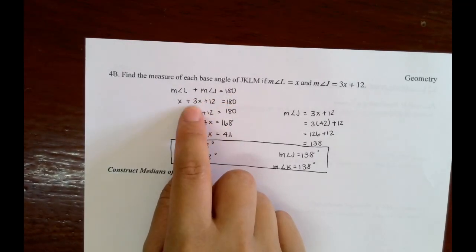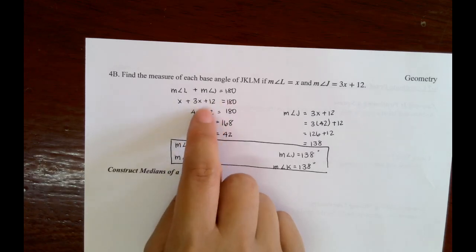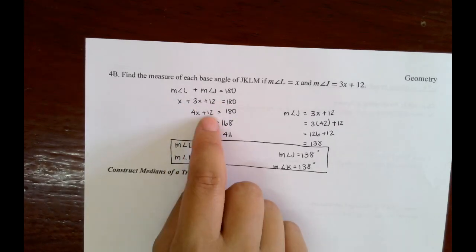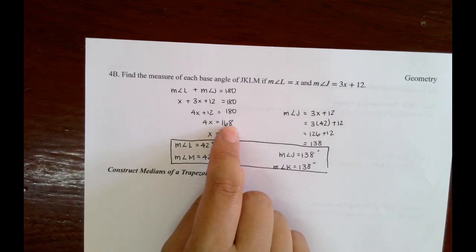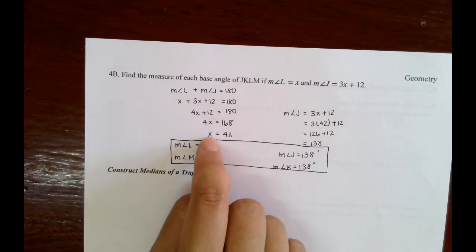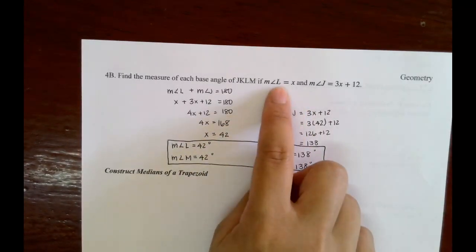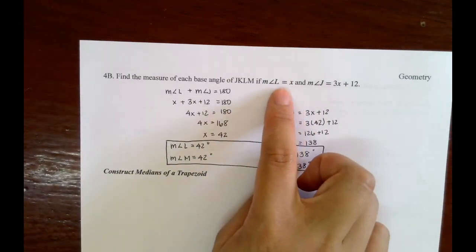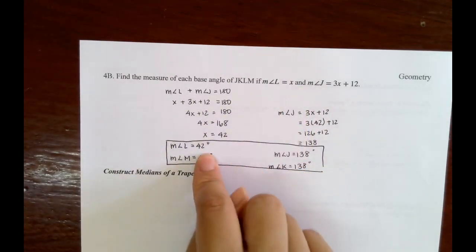Right, so substitute it in, x for angle L and 3x plus 12 for J. x plus 3x is 4x. Subtract 12 on both sides, that gives me 168. Divide by 4 on both sides, x equals 42. Since angle L is just x, that means angle L is 42.